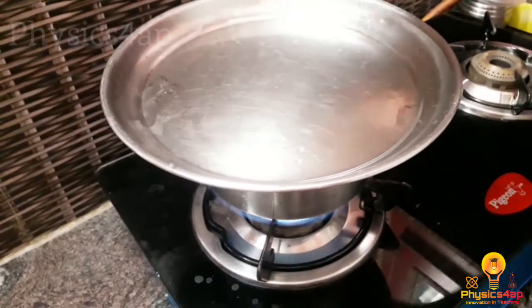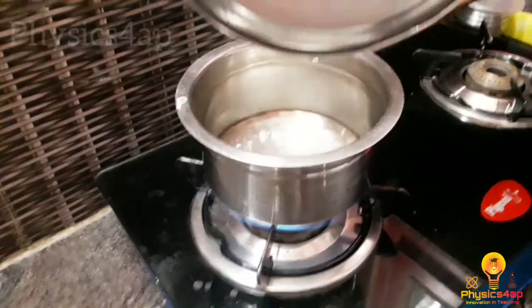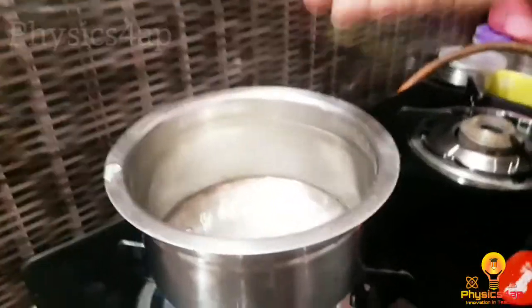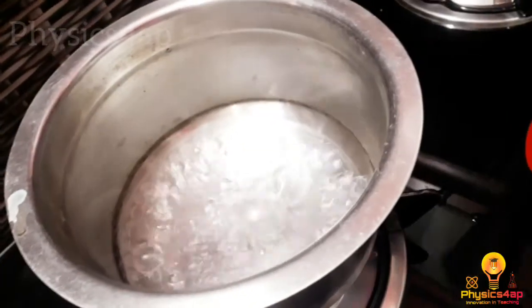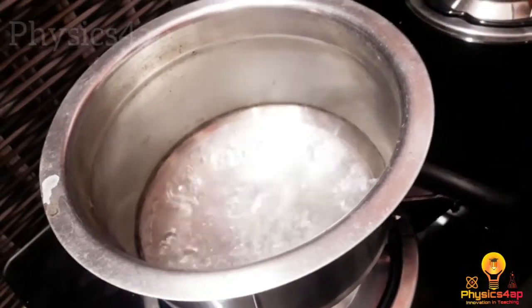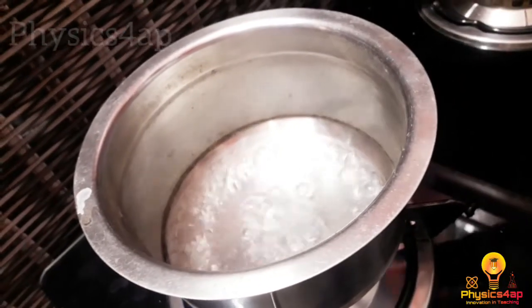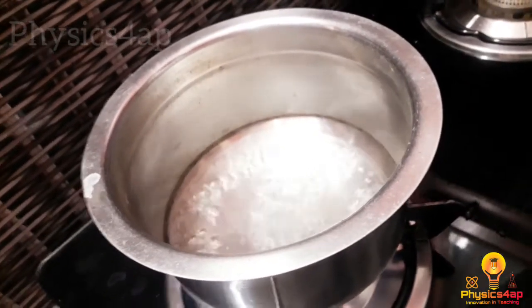Here the liquid is converting into gas by giving some amount of energy, and the liquid is converted into gas at a constant temperature of 100 degrees centigrade. So we call it boiling.